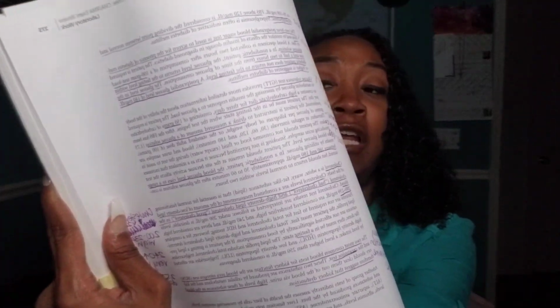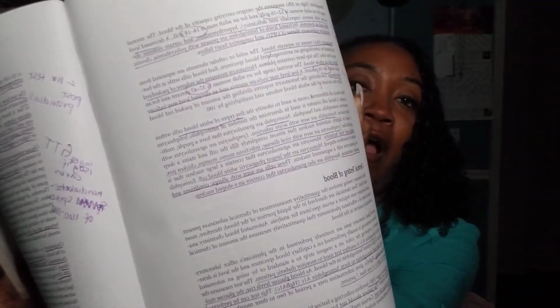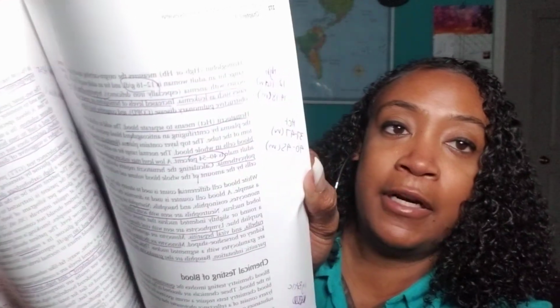So I would read over this information. Don't worry about how I was writing down the ranges and things like that. Don't worry about that because it doesn't get that specific on the test. Let's see what else.